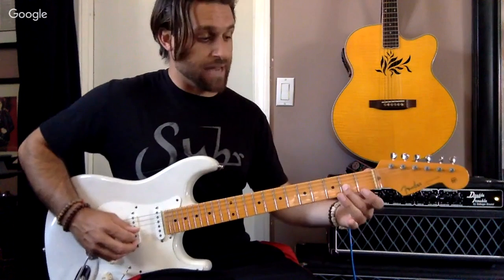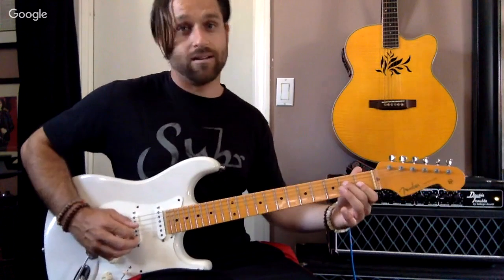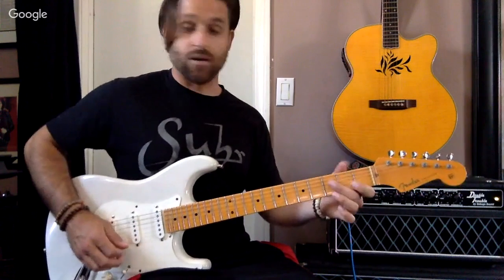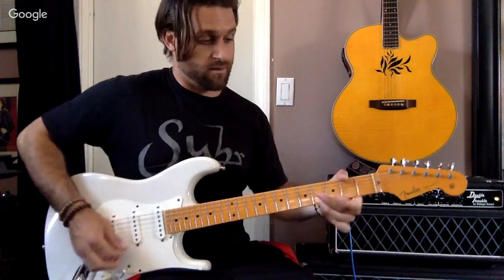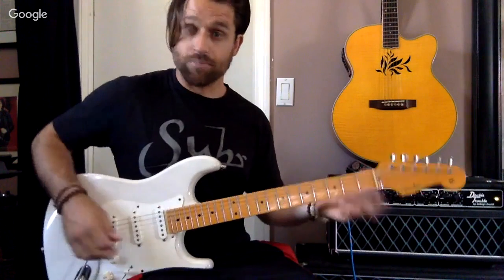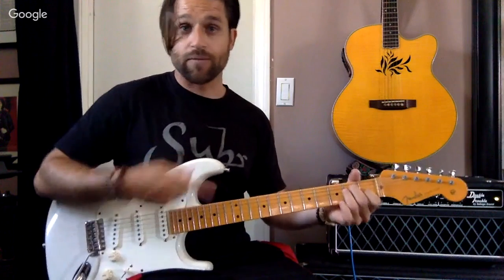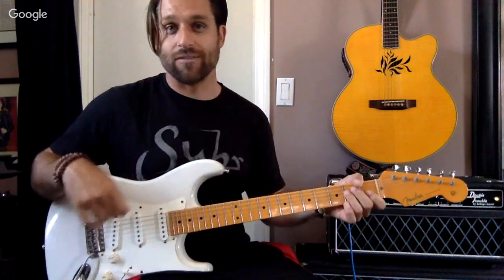And then I play an A right here, open G, hammer on, and then my root note right there. And there you get a really bluesy idea that works perfectly in the key of E or E7.